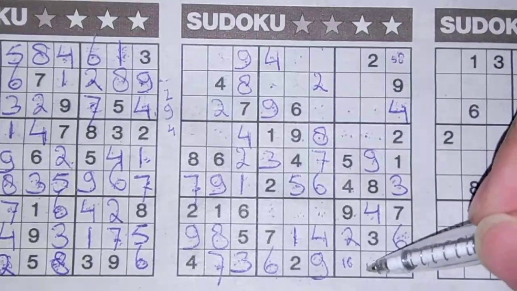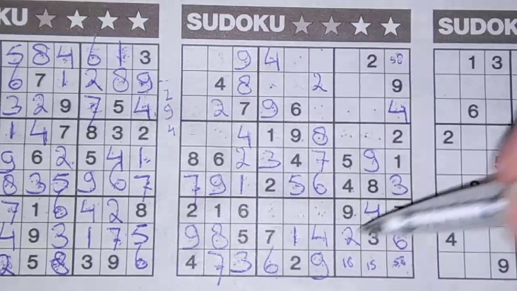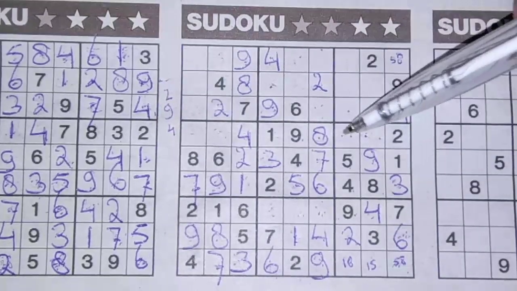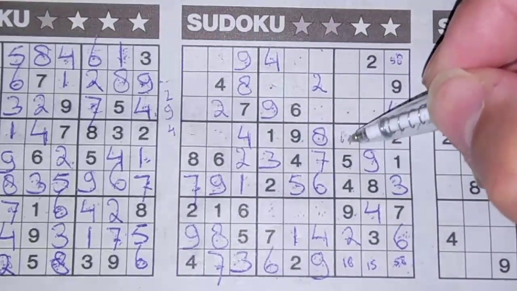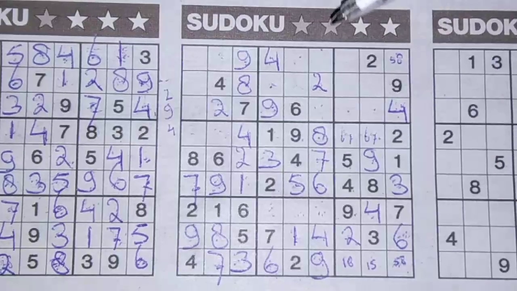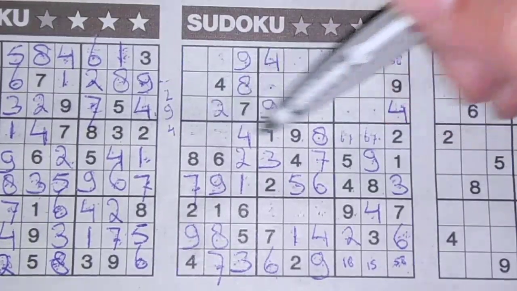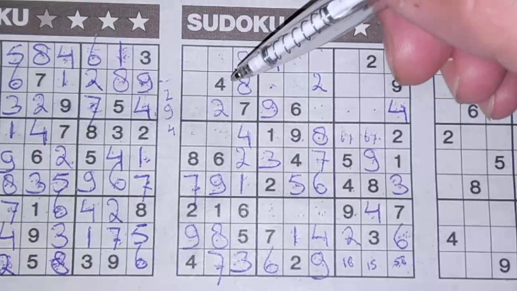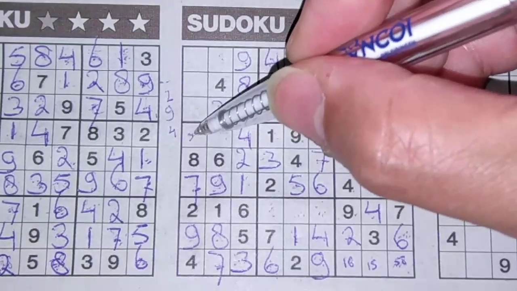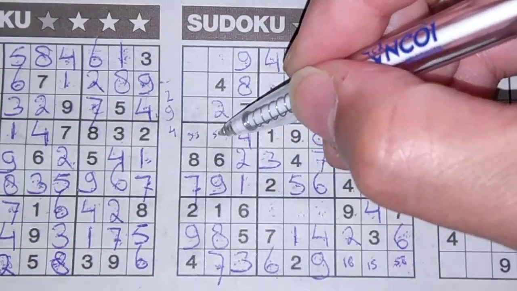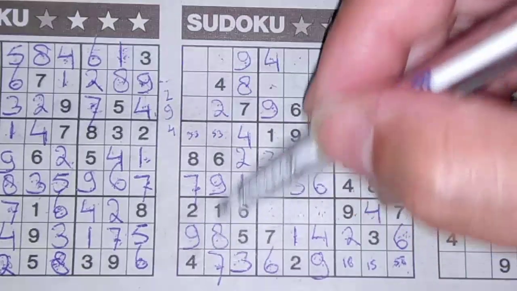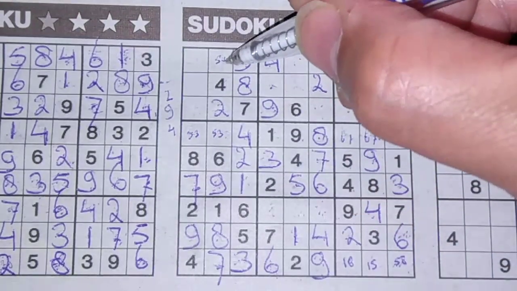Here the 1 and the 5, because we have an 8 there. Here the 6 and the 7. A lot of pairs. Here the 5 and the 3. Here also the 5 and the 3.